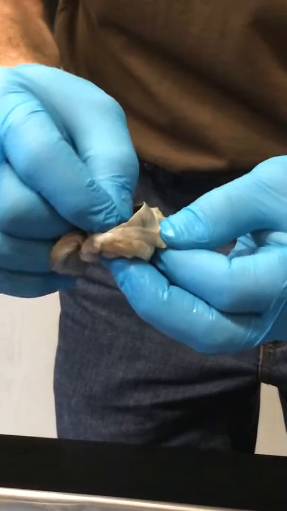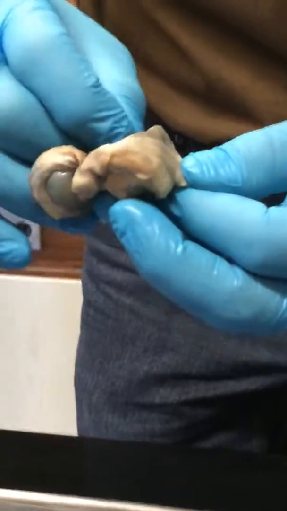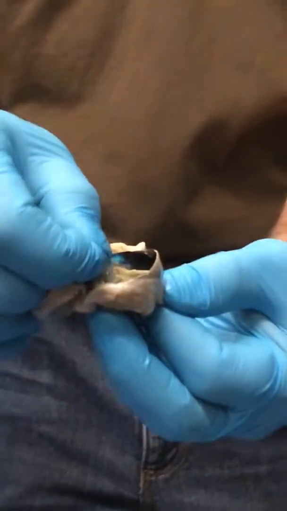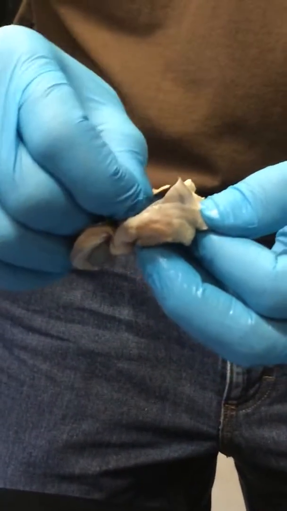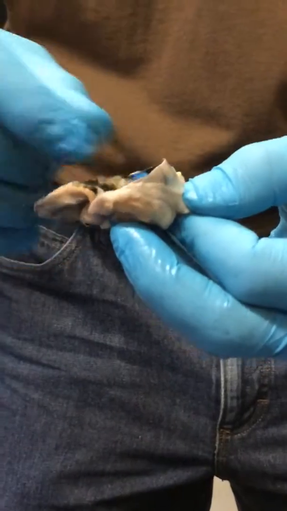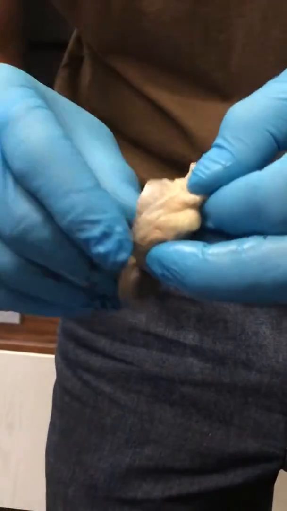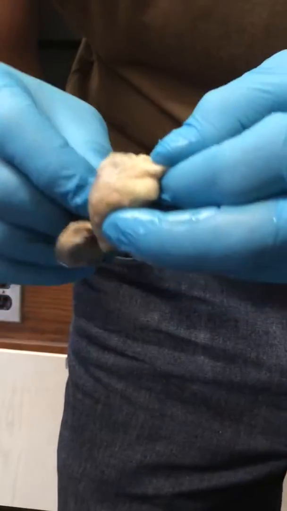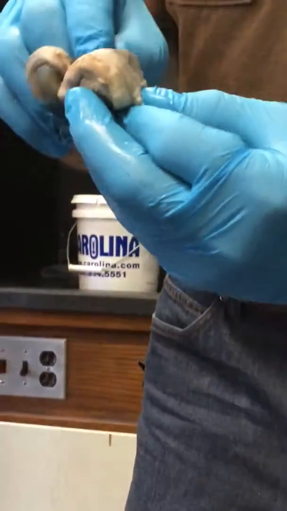So there is some retina, and it's just this thin membrane that lines the back of the eye. And if we tease it apart, you'll find that it's very well attached at one point.